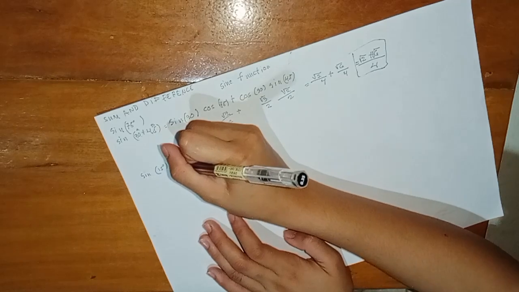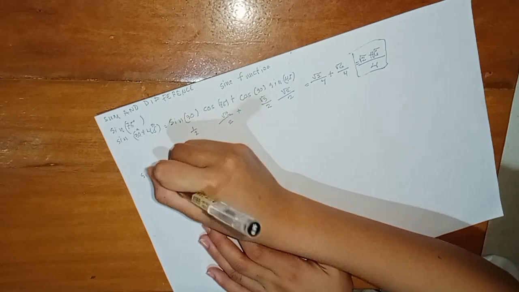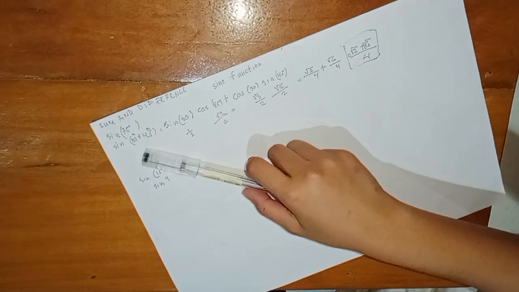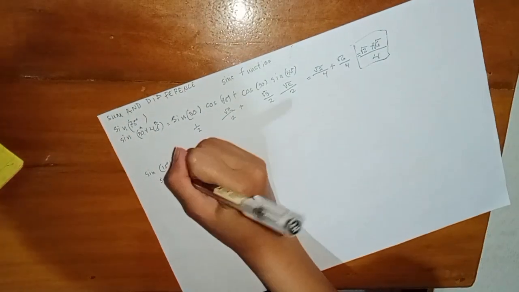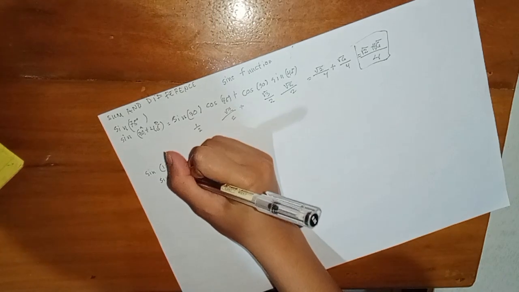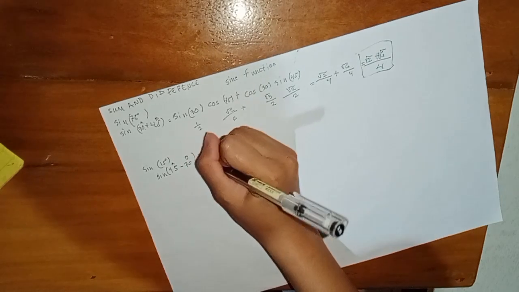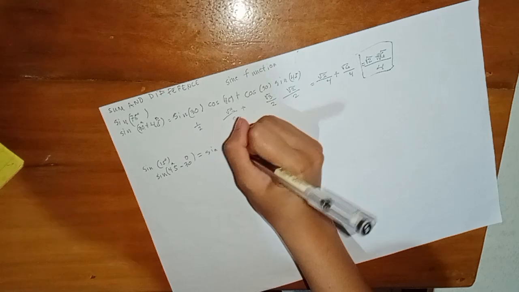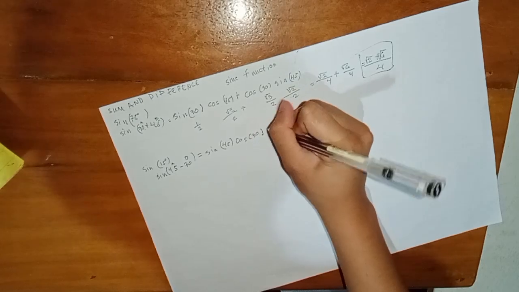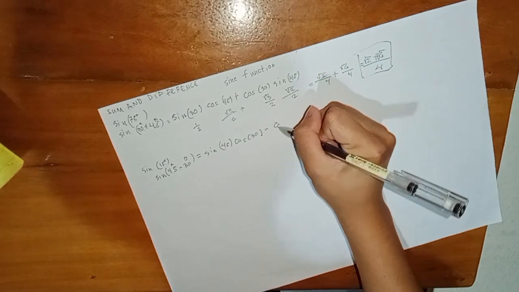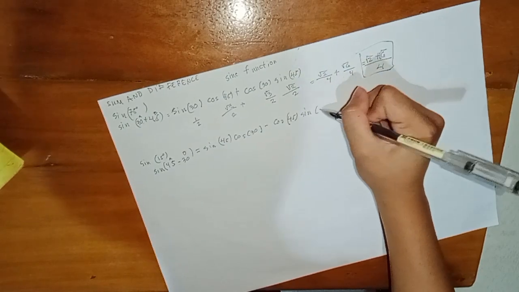So the example is 15 degrees. In the unit circle, sine A is 45 degrees, this is A, minus 30 degrees, and this is B. That is equal to sine 45 and cos 30, minus, because this is subtraction, cos 45 and sine 30.